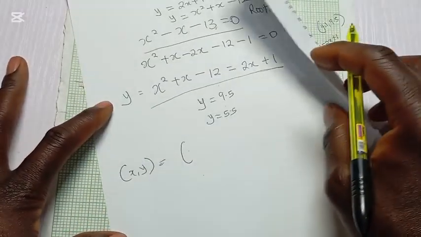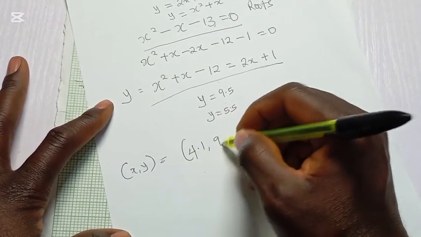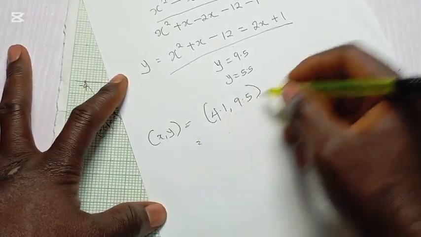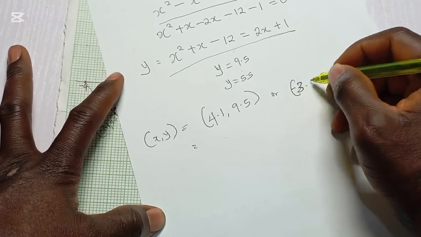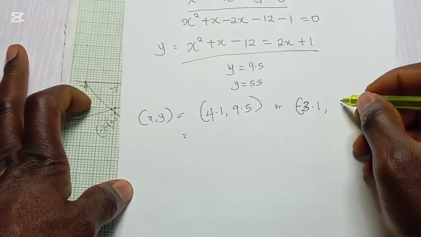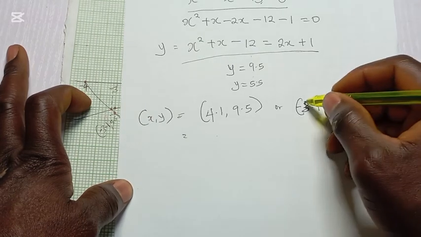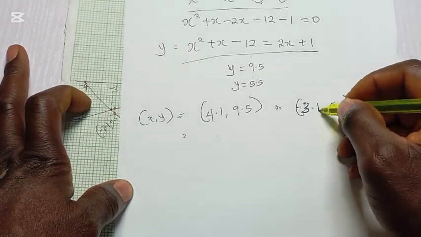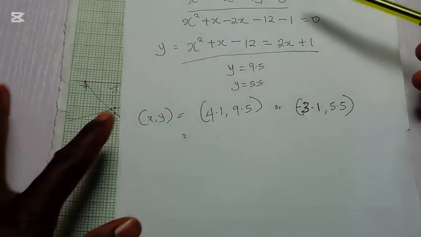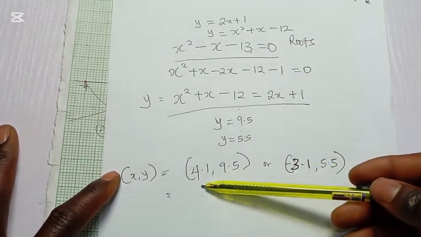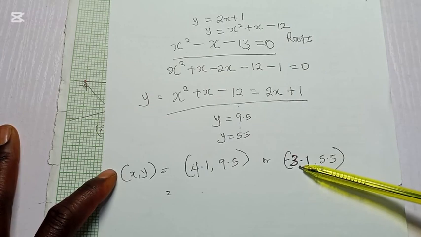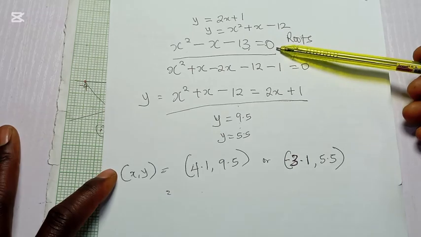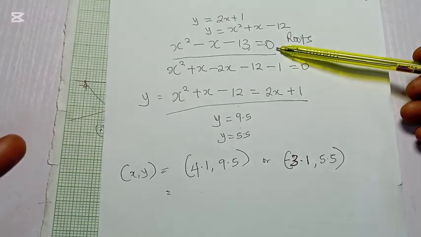And what I have here is 4.1, comma, 9.5. That's the first one. And then the other, that's minus 3.1, comma, 5.5. Minus 3.1, comma, 5.5. So now, what are the roots of this equation? At this particular point of x, the whole of this will become 0, as well as at this particular point, when x takes this value, minus 3.1, the whole of this will become 0. Certainly, if you check that up, you are going to see that it works.